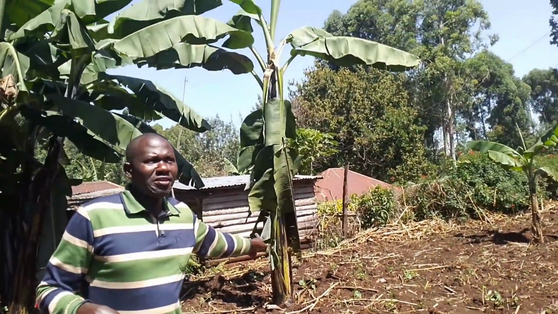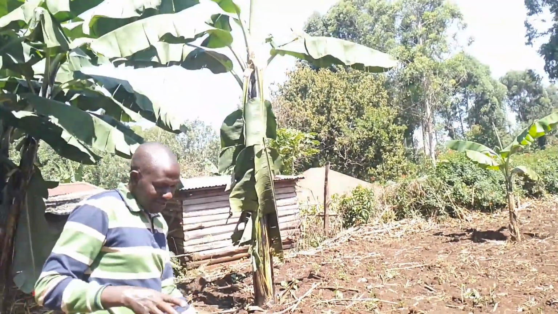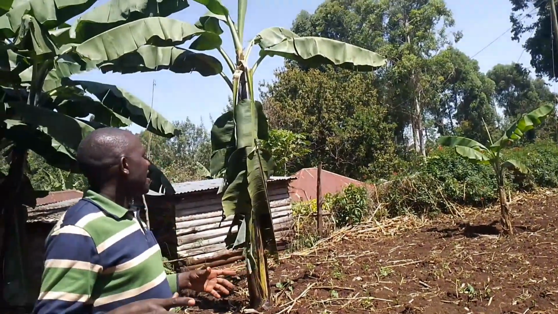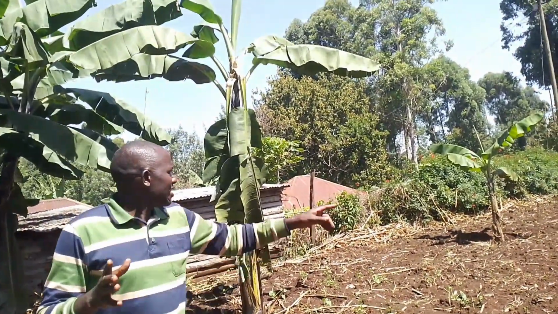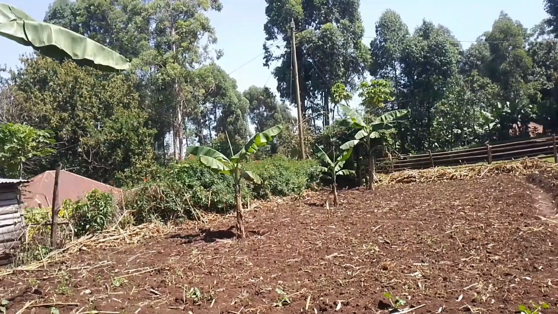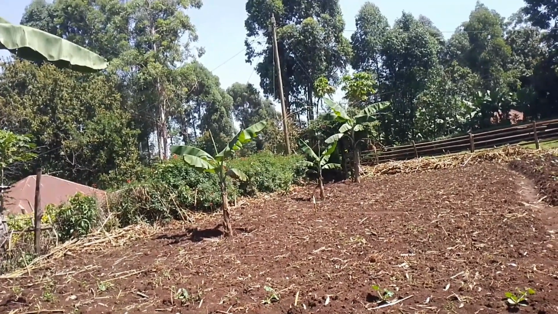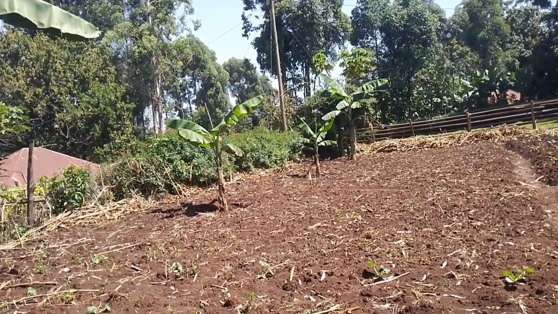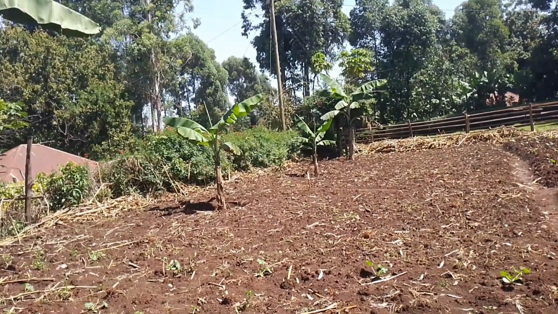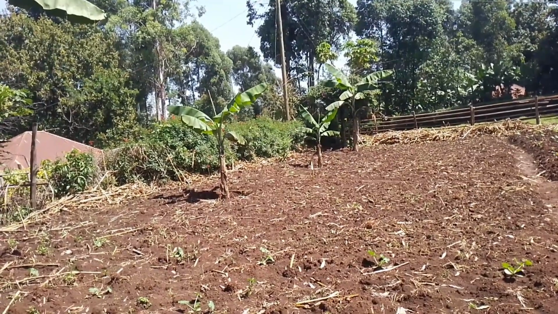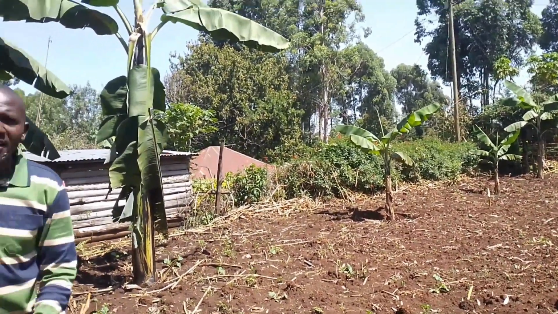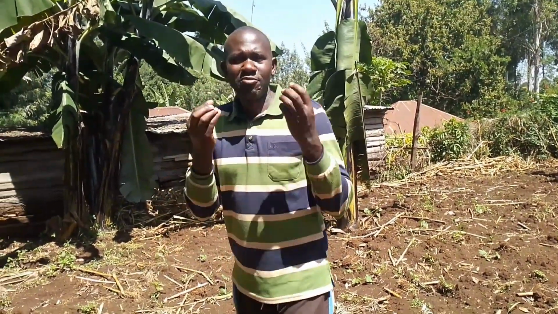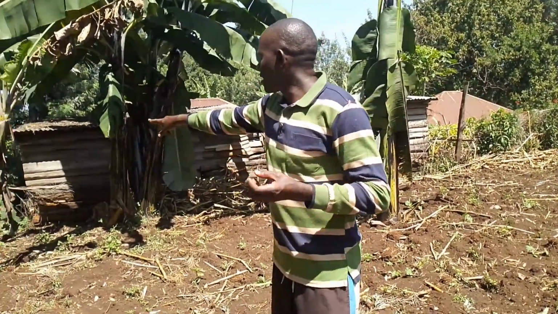Now this is called, it's a hybrid banana because it's quite big. And of course there's this mid-drop banana. There's one species that I've planted that is a mixture of both the indigenous and the hybrid banana. Now, another banana that we use here in the village is the sweet banana. These are the small sweet bananas, and this is the sweet banana here.